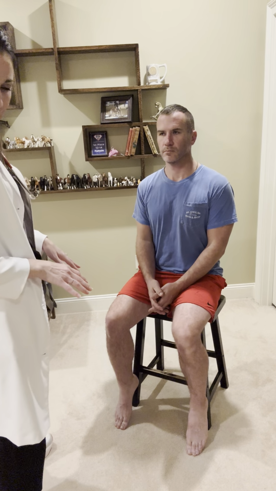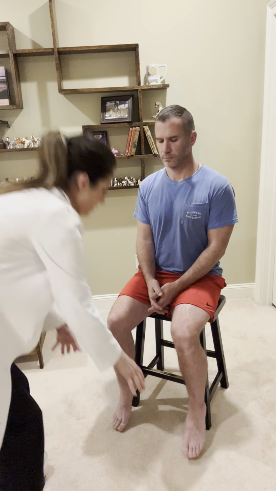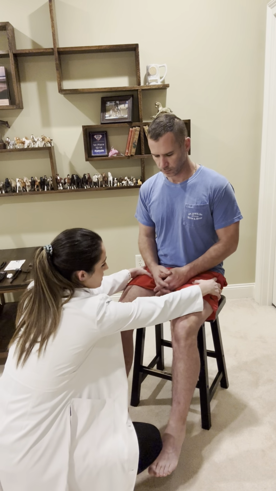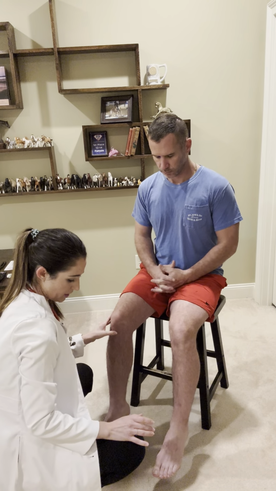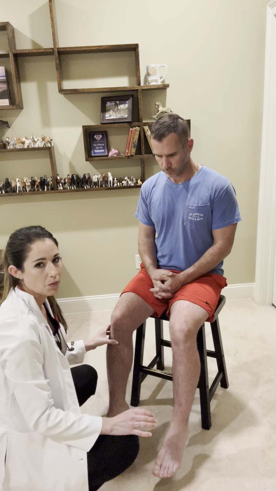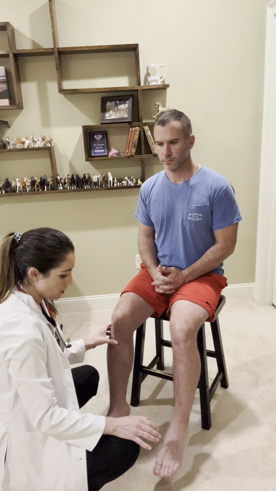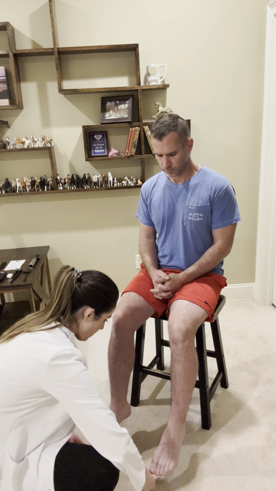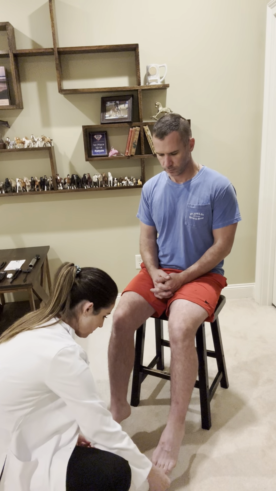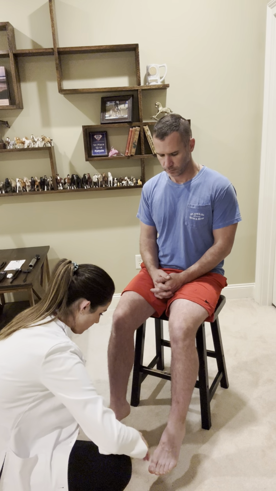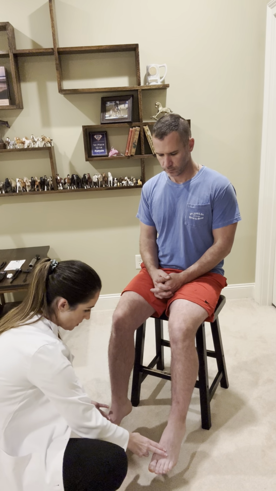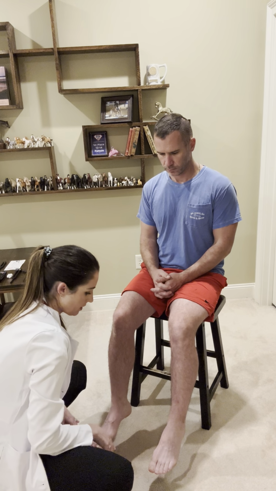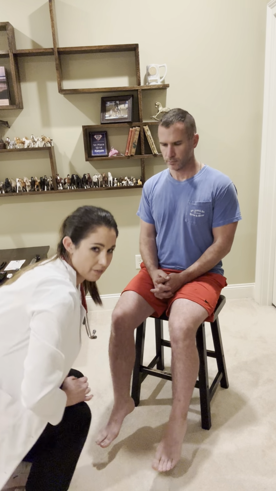Next, we're going to move on to the joints of the feet, the ankles, the knees, and the hips. And we're inspecting and palpating again for any redness, swelling, deformity, tenderness, nodules, crepitus, and for symmetry. We're gonna check the capillary refill of the toes and the dorsalis pedis pulse and the posterior tibial. All right, next is gonna be range of motion of the toes.